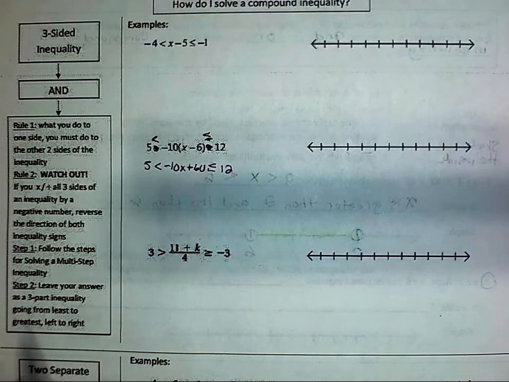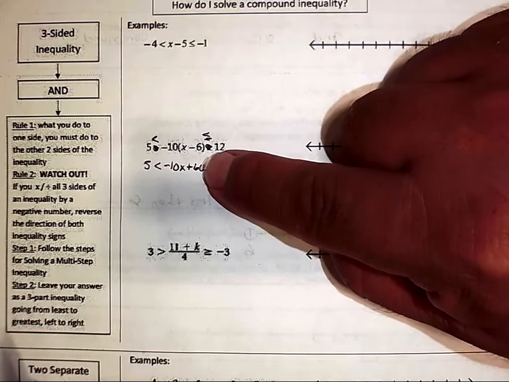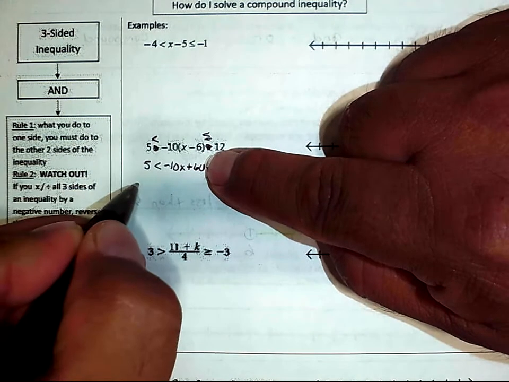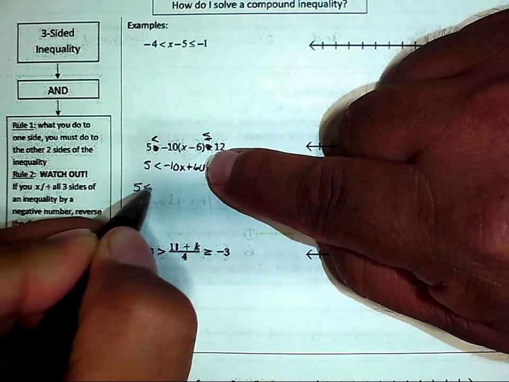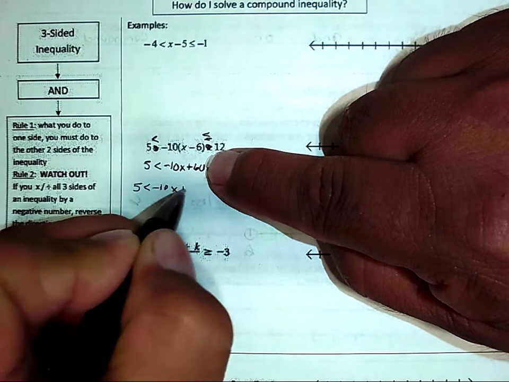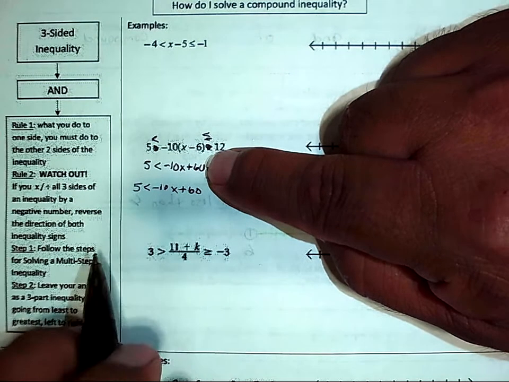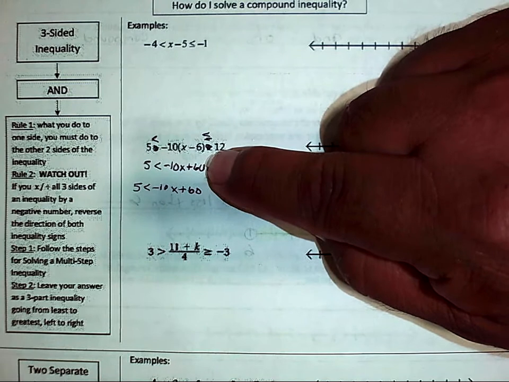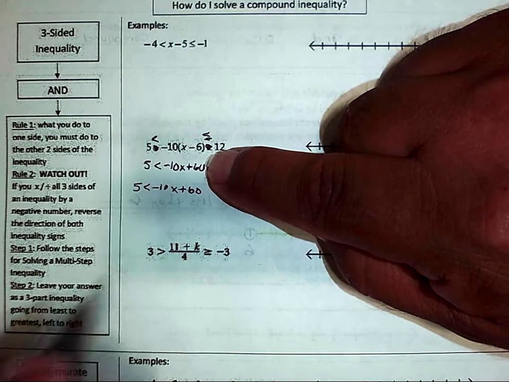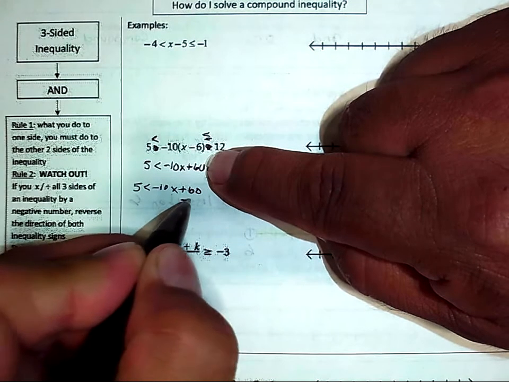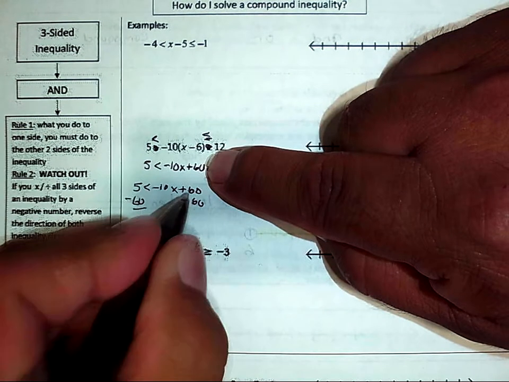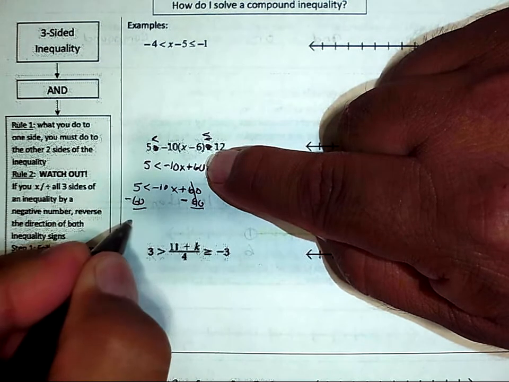Okay, guys, pay attention. First thing I'm going to do is block this off. And what do I have? Well, I have 5 is less than negative 10x plus 60. And I'm going to solve this one by treating it like an equation. So how do we solve this? We get rid of the number farthest away. Negative 60, and this cancels. We're going to get negative 55.